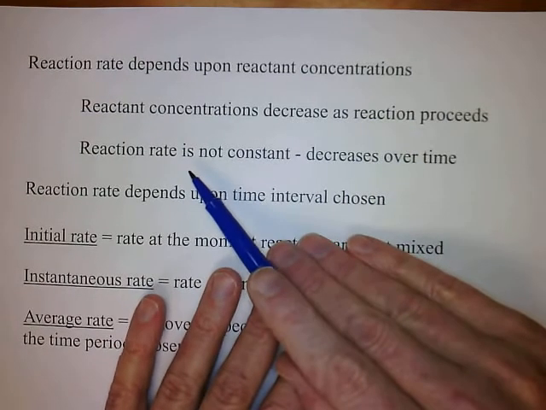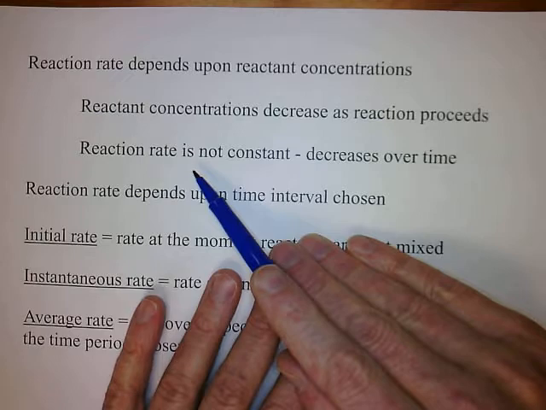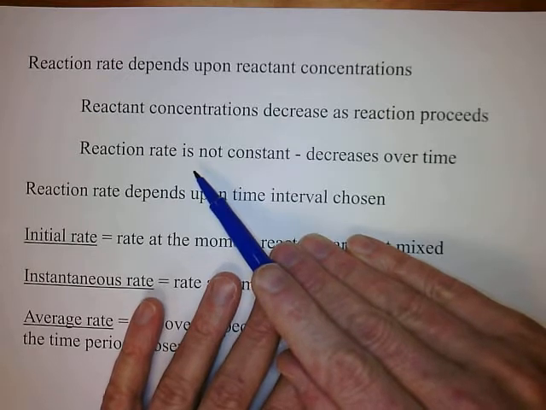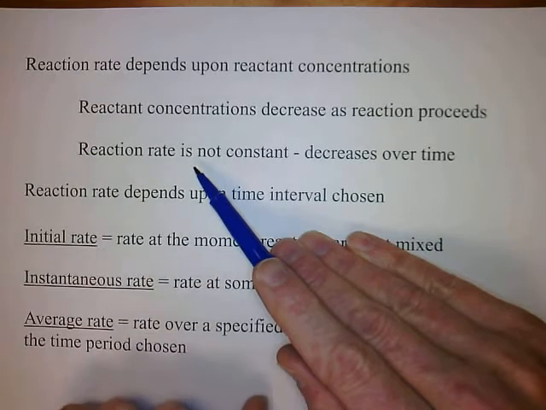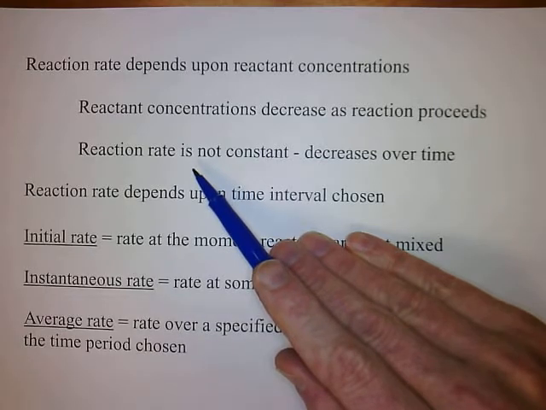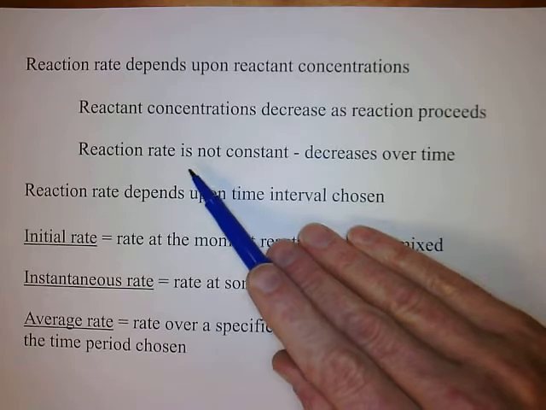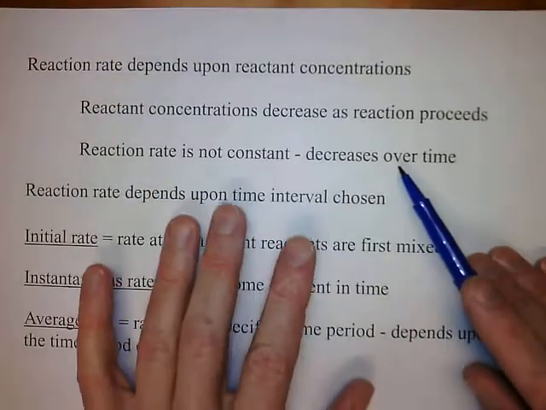Okay, so the reaction rate is not constant. Most of the time, a reaction is going to start out fast when the reactant concentrations are highest, and the rate is going to taper off as the reactant concentrations drop. So the rate decreases over time.